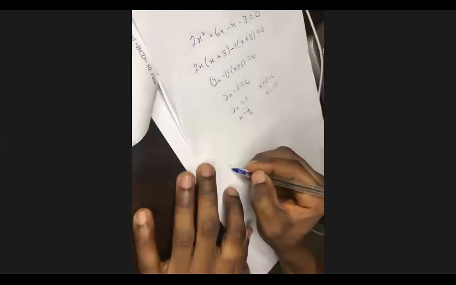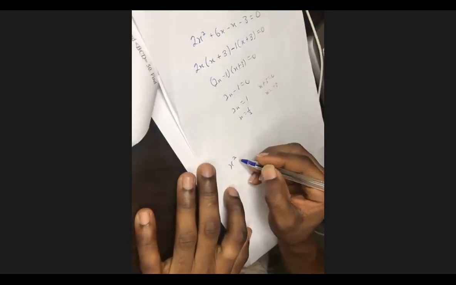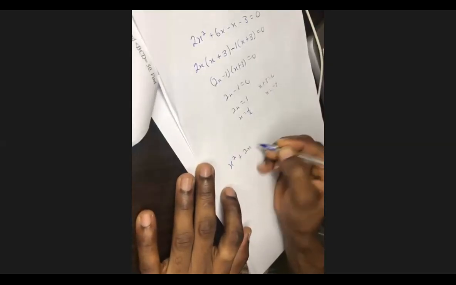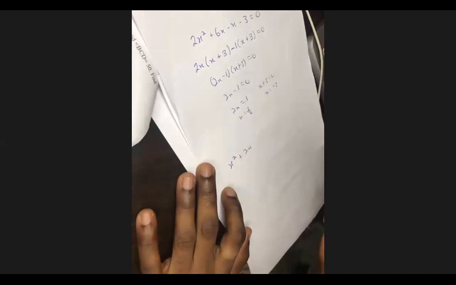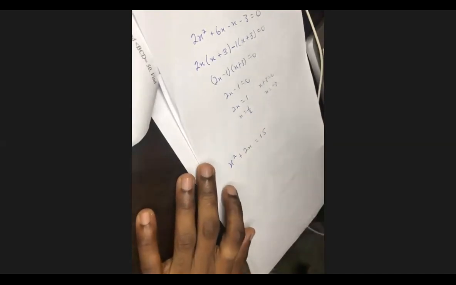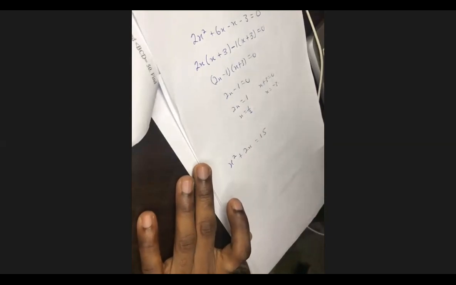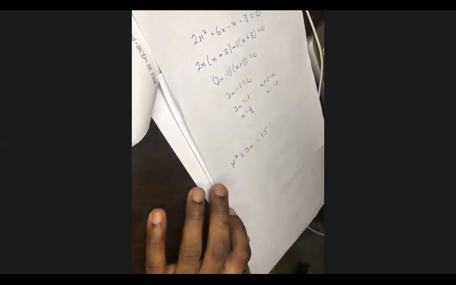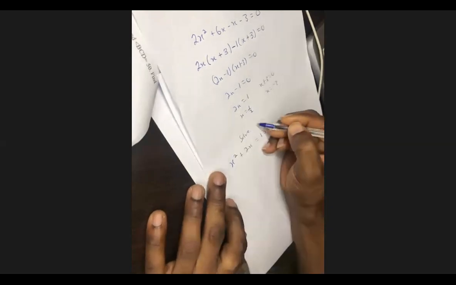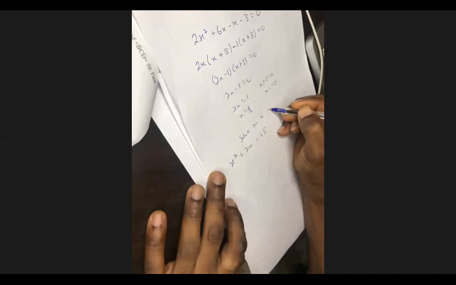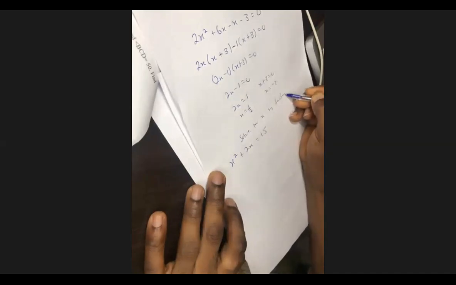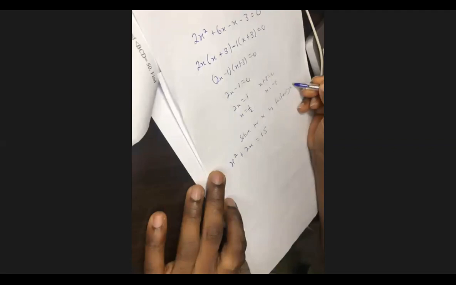X squared plus 2x equal to 15. Factorize this, or solve for x by factorization. Solve for x by factorization. X squared plus 2x equal to 15. Let's find the values of x.